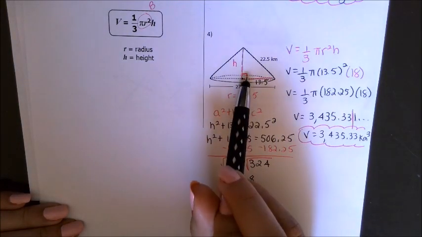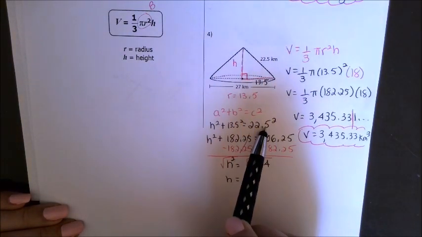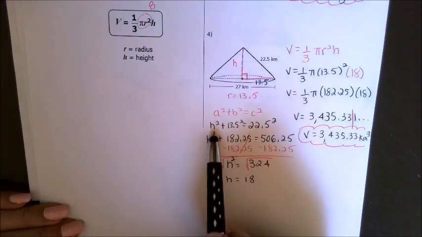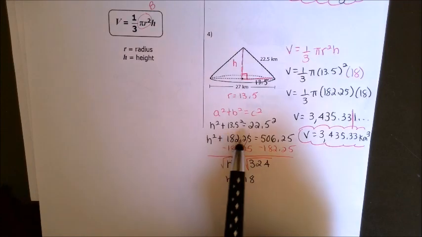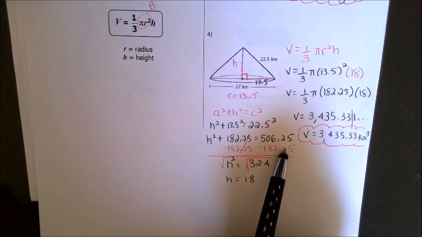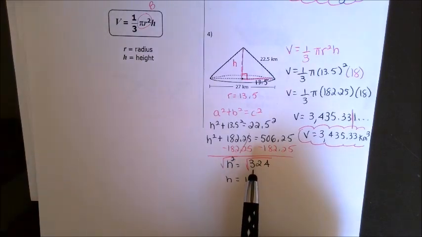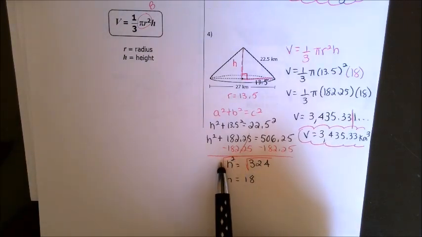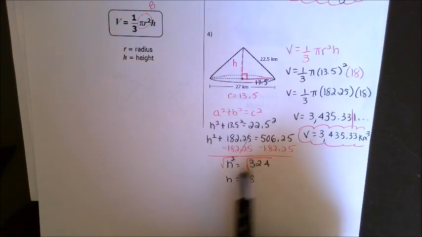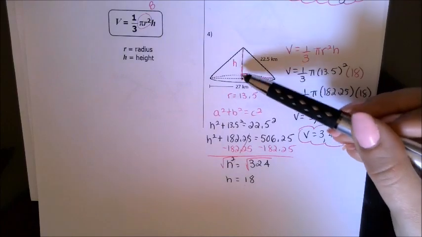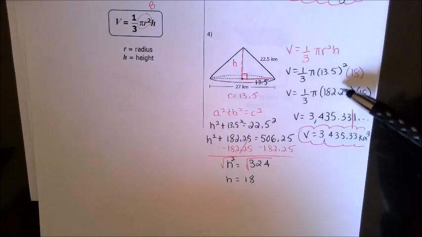The hypotenuse is across from the right angle, 22.5, squared, and then any leg, it doesn't matter the order you put it. You want to solve for your height, so because it's being added, we subtract it over. I get 324. I have h squared equals 324. I actually just need h, so the opposite of a square, I take the square root on both sides, so my height is 18.